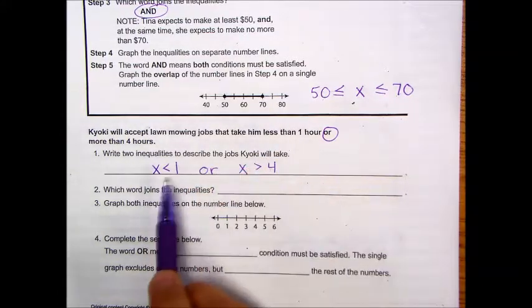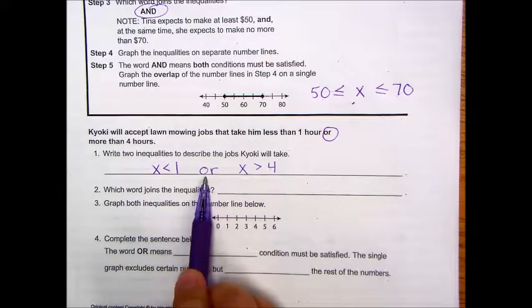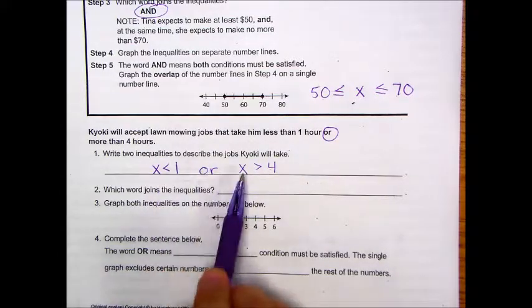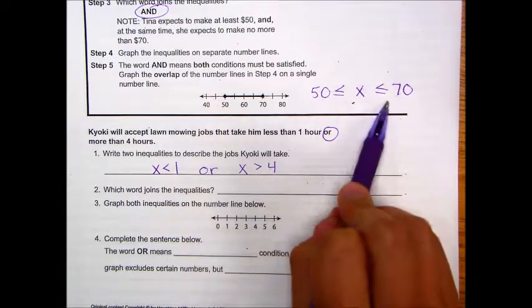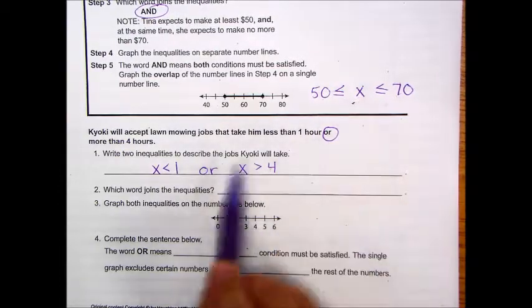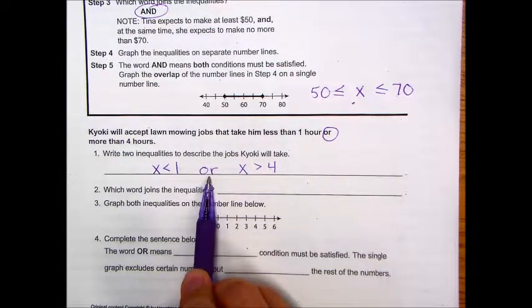So the appropriate word for this situation would be an or statement. And when it's one or the other, we can't join them together like this and make an and statement. You do literally use the word or in the middle of your answer.